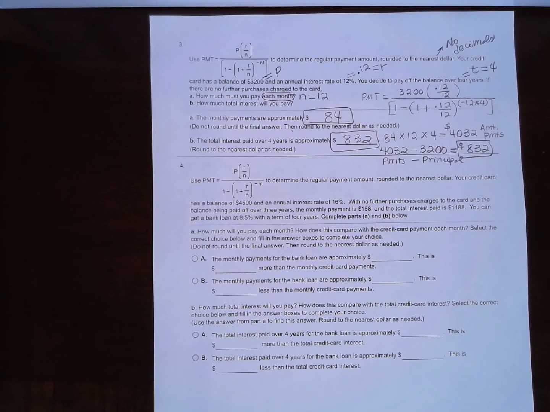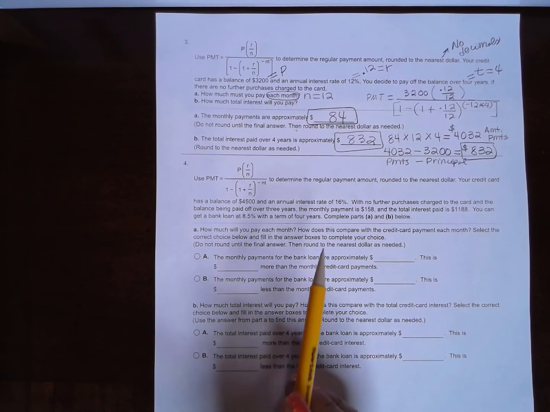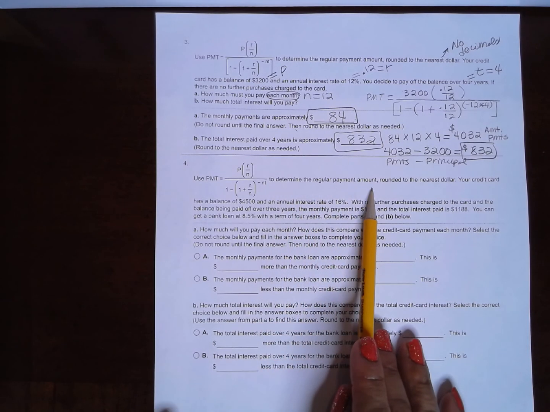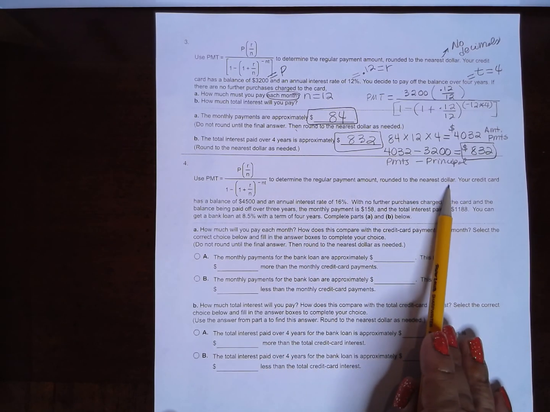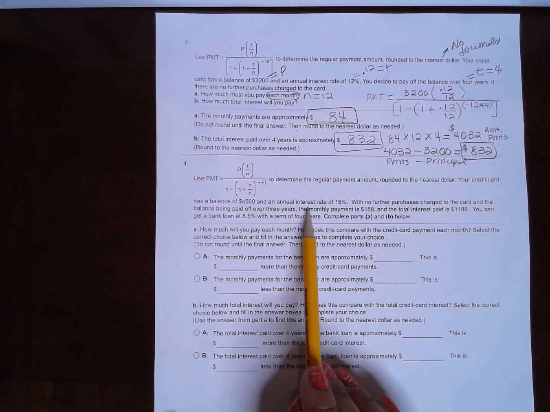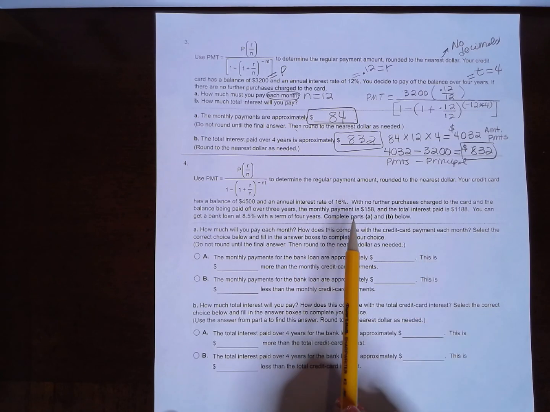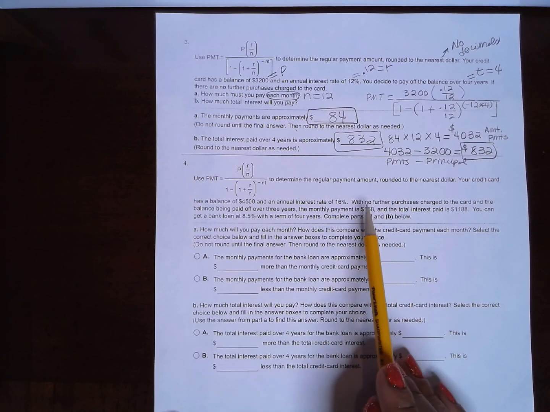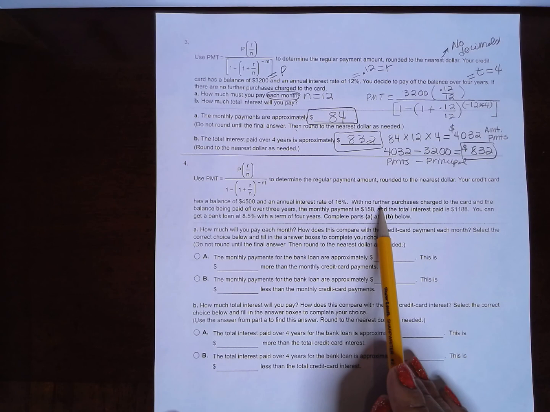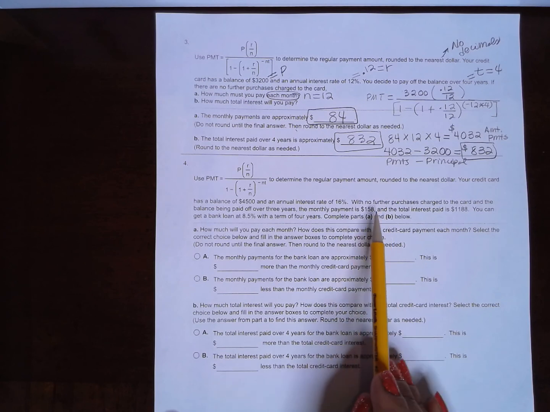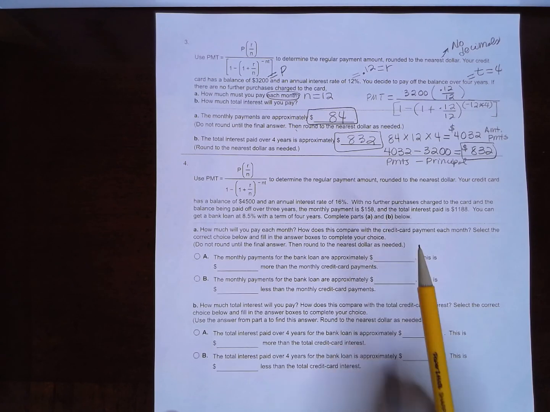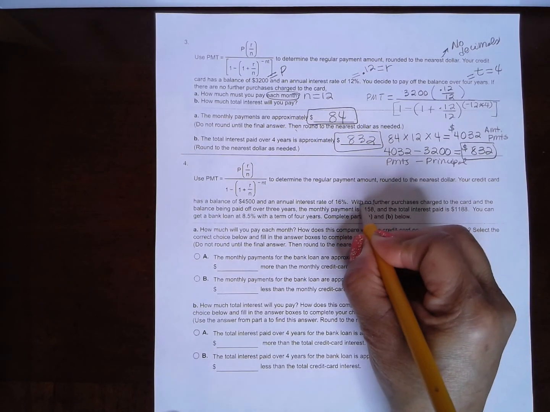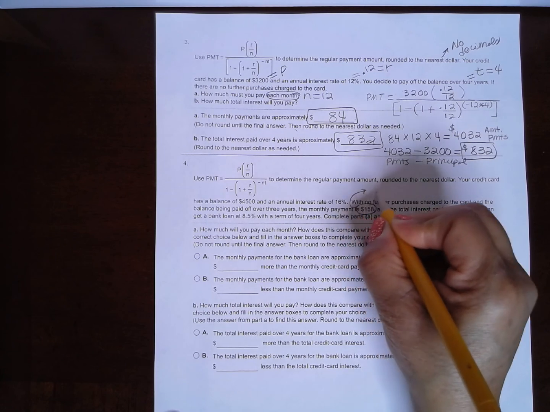Now I'm going to go ahead and include question number 4. We're going to use this payment formula, the same one, to determine the regular payment amount rounded to the nearest dollar. Again, no decimals. Your credit card has a balance of $4,500, and an annual interest rate of 16%, with no further purchases charged to the card and the balance being paid off over 3 years, the monthly payment is $158. So they are telling you what the monthly payment is under those conditions.